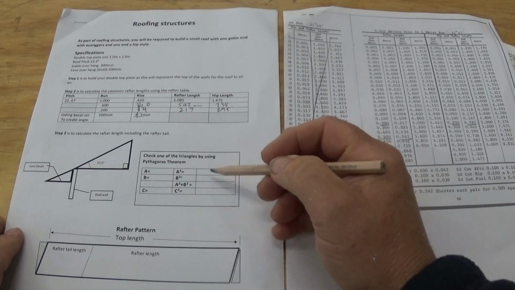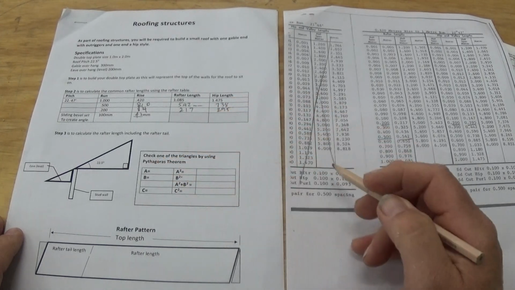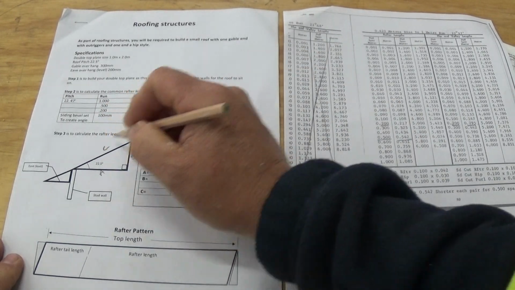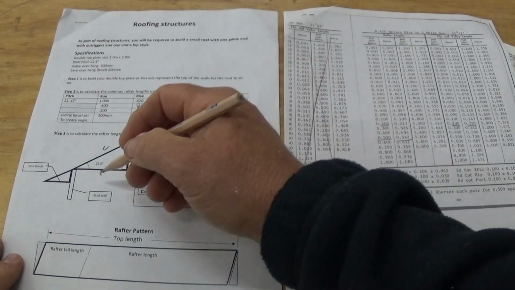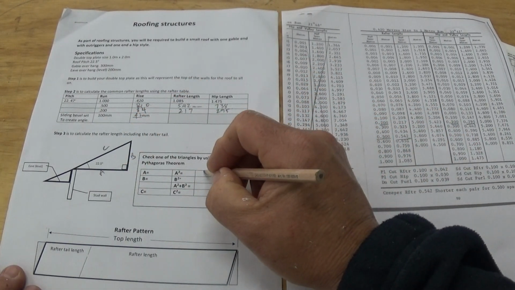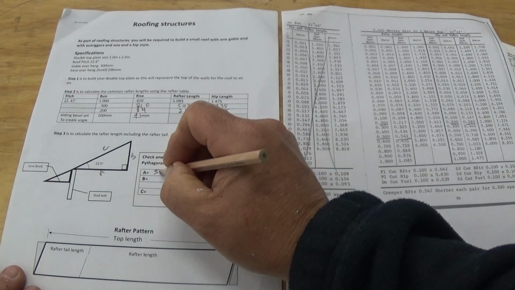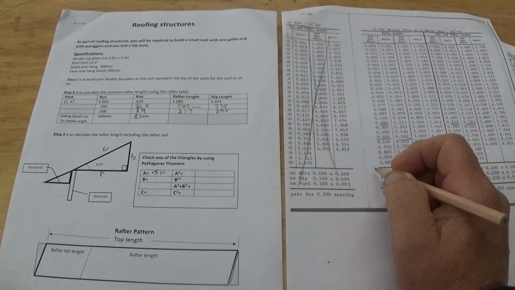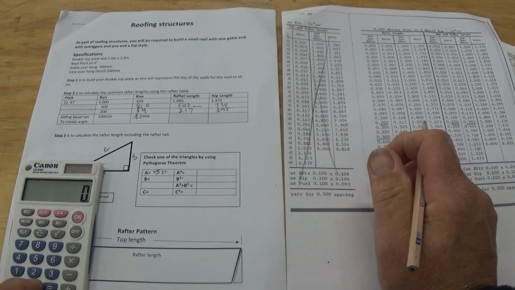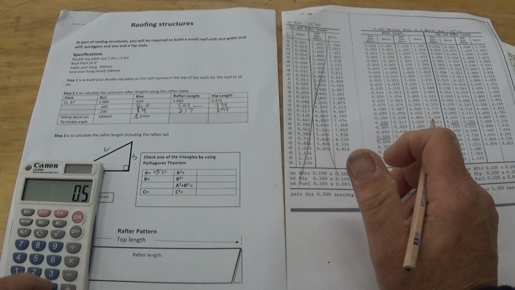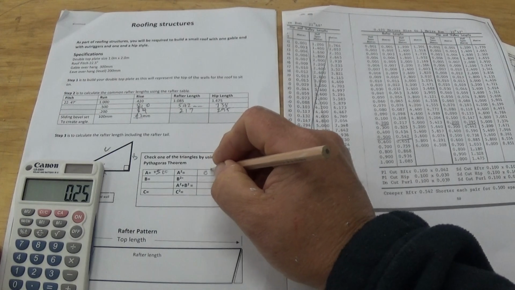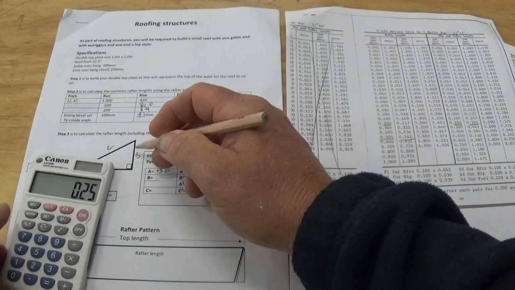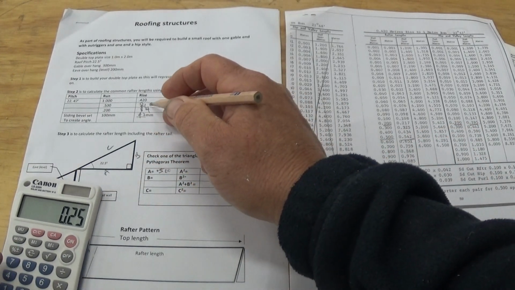Now what we want to do is we want to check these angles, all right? So we're going to use Pythagoras' theorem. So this is going to be A squared plus B squared equals C squared, okay? So we know that A is 500. So A equals 500. So A squared, or 0.5, I would rather say 0.5, it makes it a bit easier. So if I use a calculator, 0.5 times 0.5 equals 0.25. Now B, the height, our height was 210.